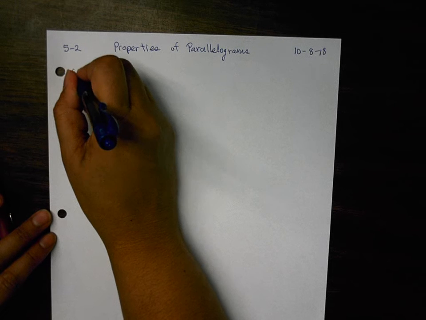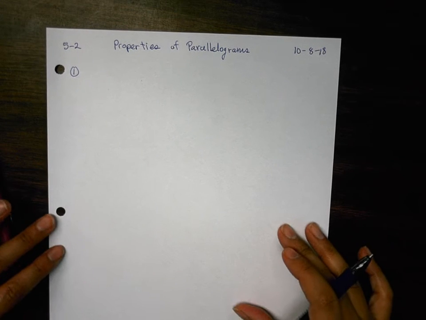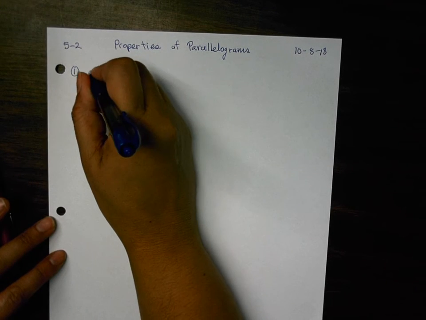Properties of parallelograms. You guys learned parallelograms back in elementary school, yes? At least what they were. Maybe not all the properties, but you at least learned what they were. Yes? Okay. First property is more of a definition, but it's still something we can use.